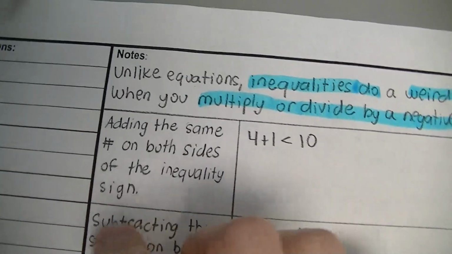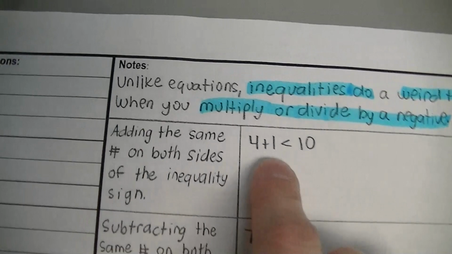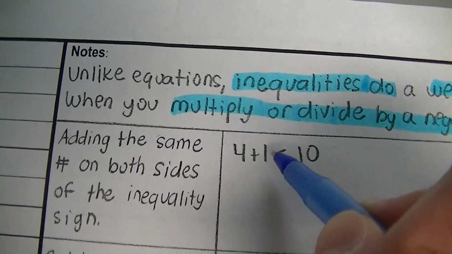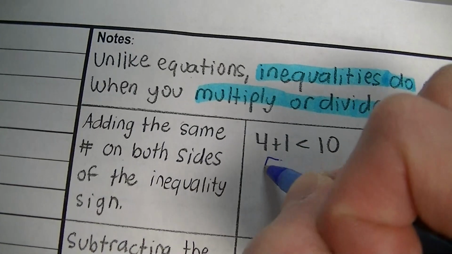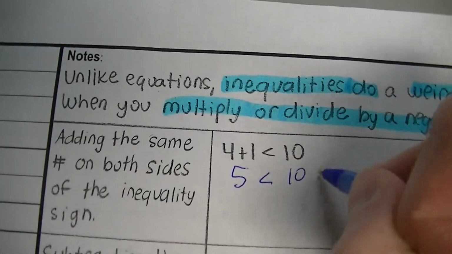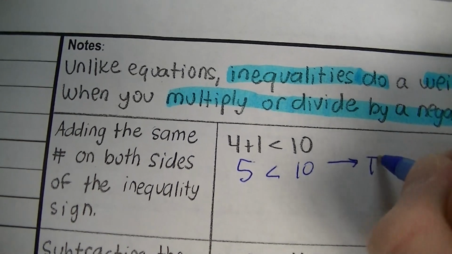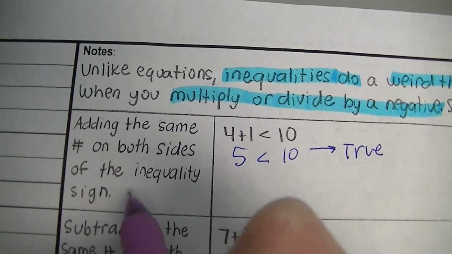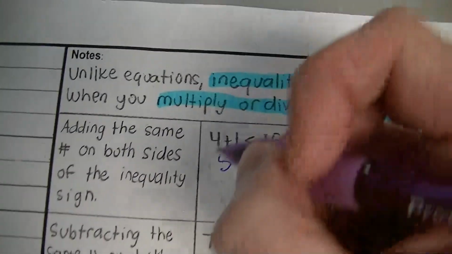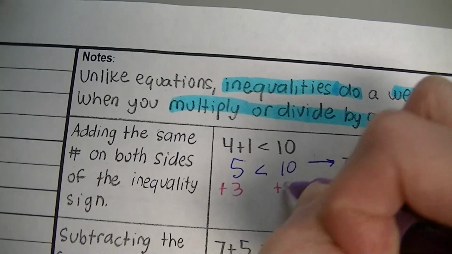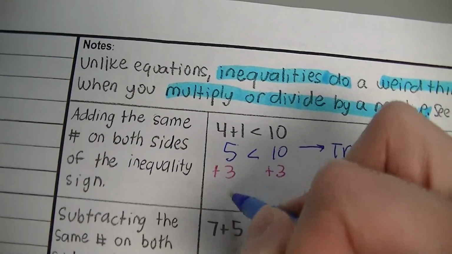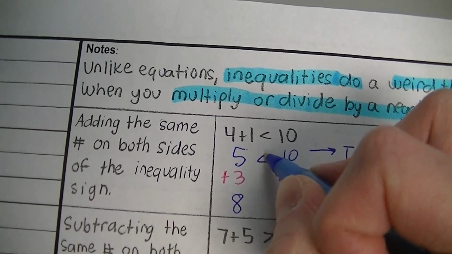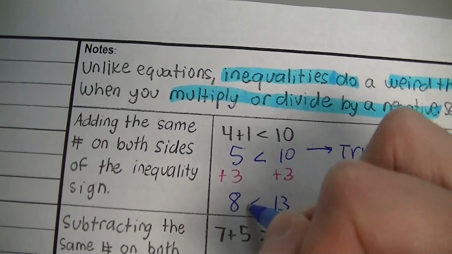All right, so let's see what happens. These are all inequalities, so let's make sure it's true. 4 plus 1 is 5. Is 5 less than 10? Yep, that's true. All right, so what we're going to do now is add the same number on both sides of the inequality sign. Let's add 3. 5 plus 3 is 8. 10 plus 3 is 13. Hey, is that still true? Is the left side less than the right side? Yep, that's still true.